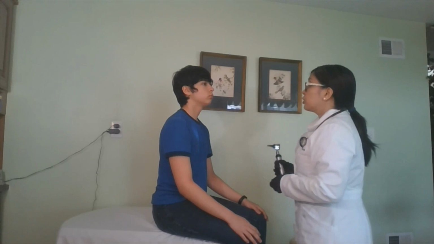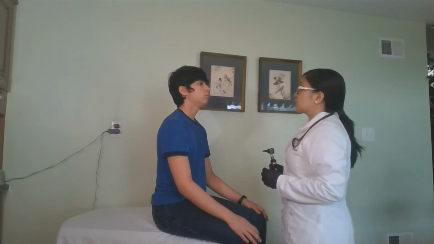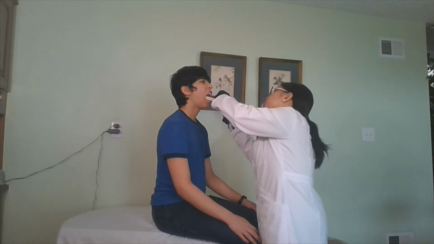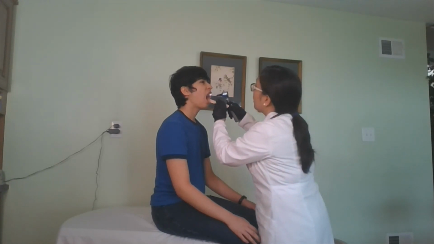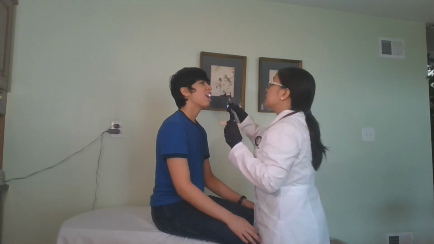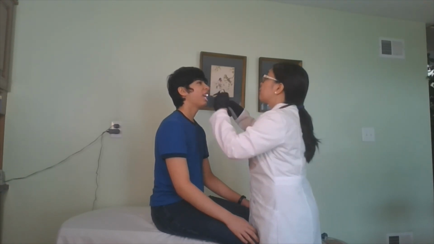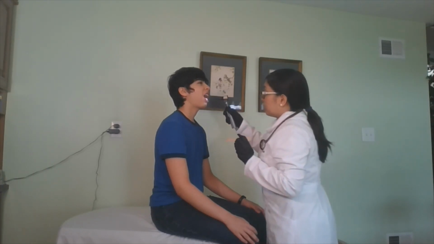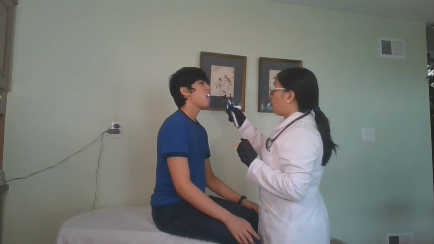I'm looking at your lips. They're moist. I don't see any lesions. If you can open your mouth, I'm assessing your teeth and they look to be in good repair. I'm looking at your gums and I don't see any swelling. If you can lift your tongue up so I can look at the floor of the mouth, and if you can stick out your tongue, it is moist and midline.